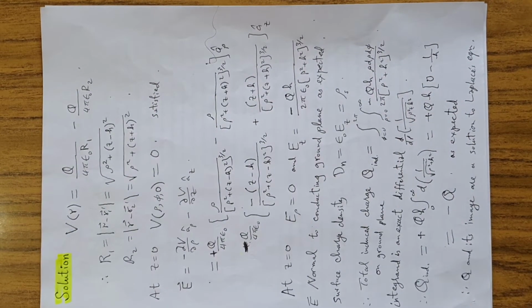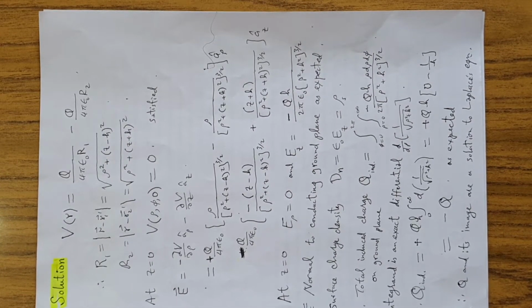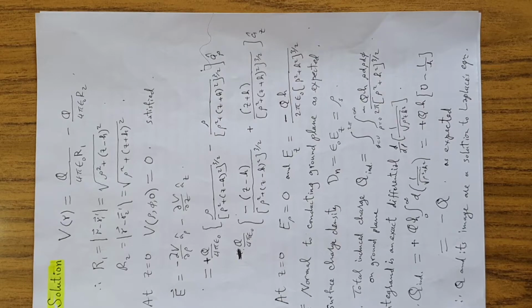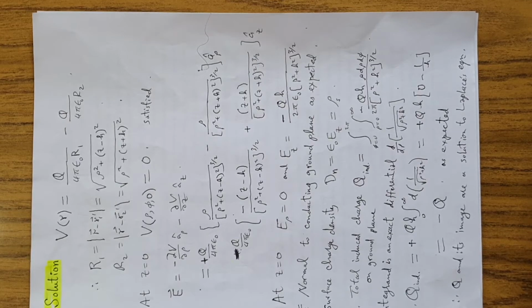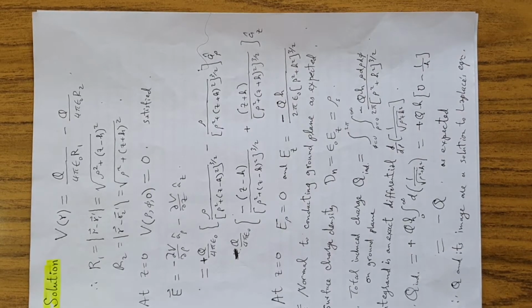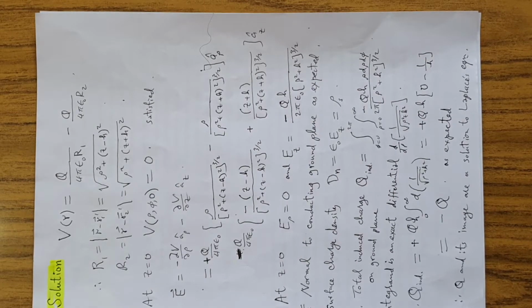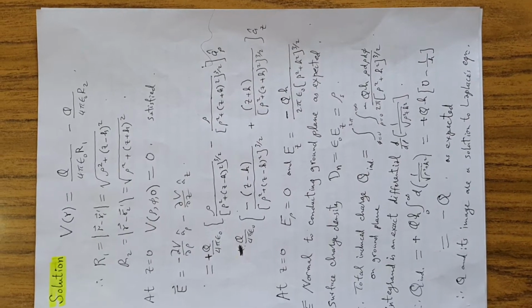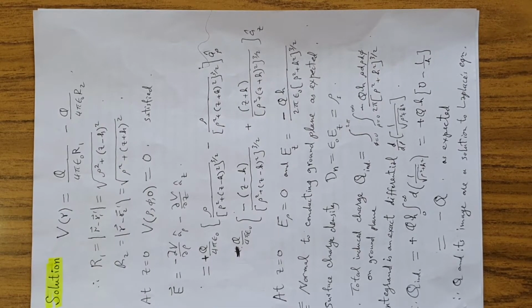Solution: V of r at any point above the ground plane is the potential from plus q plus the potential from minus q. R1 and R2 are the distances to the field point. At z equals 0, V of rho and phi equals 0. I'm using here polar coordinates or cylindrical coordinates because of the symmetry of the problem. The two charges are on the axis of a cylinder, you can imagine.